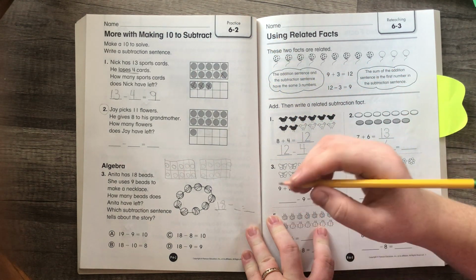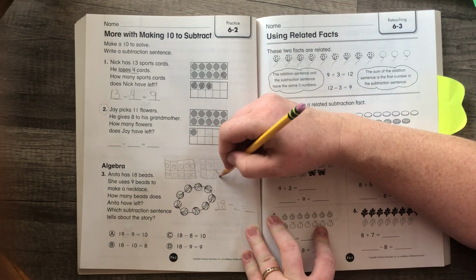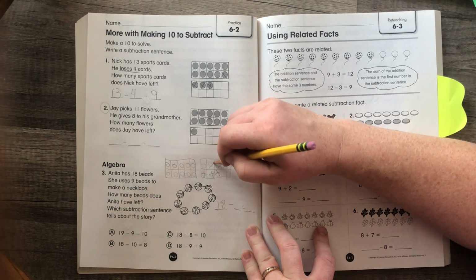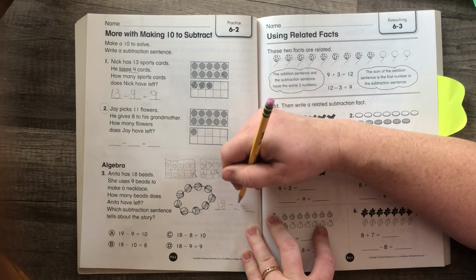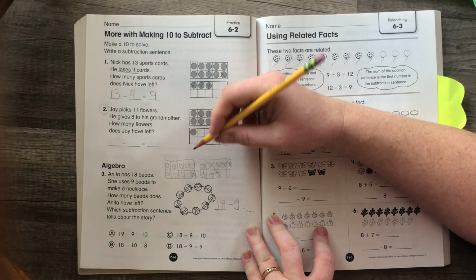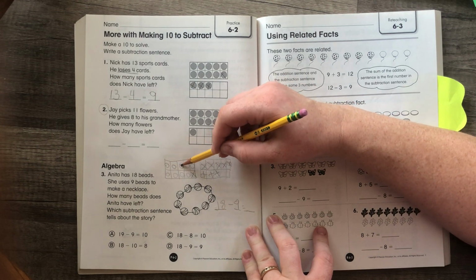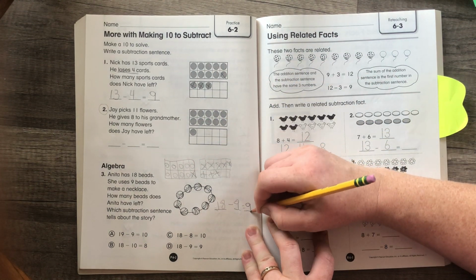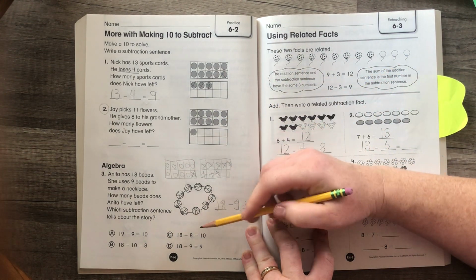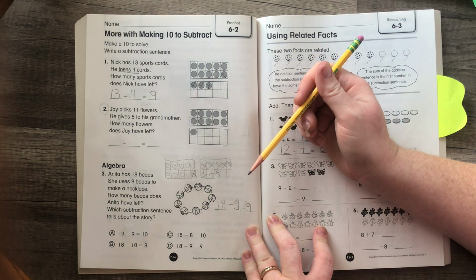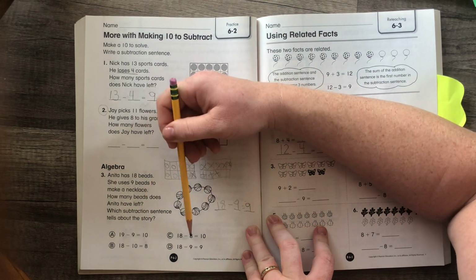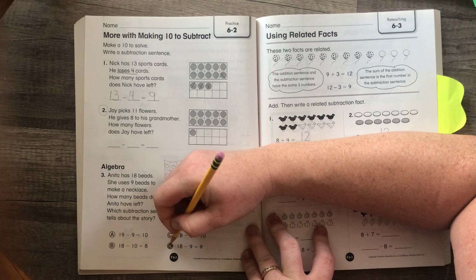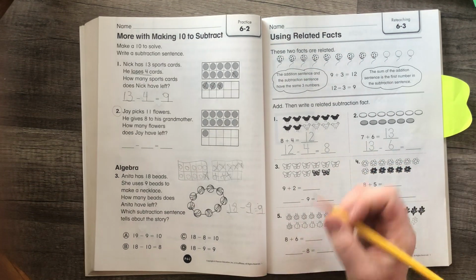Let's see what we can find out here. We need to cross out 9. 1, 2, 3, 4, 5, 6, 7, 8, and 9. So that's our 9. And how many do we have left over? 1, 2, 3, 4, 5, 6, 7, 8, 9. Do you see this problem is one of our answer choices? Is it A, B, C, or D? D is correct, so go ahead and mark D. Okay, so that's all for 6-2.